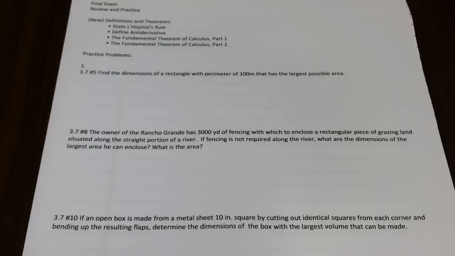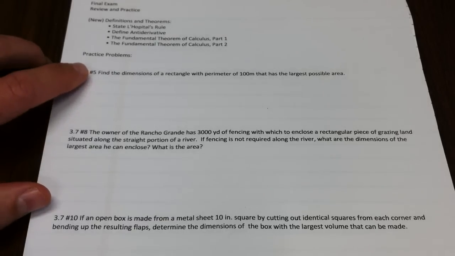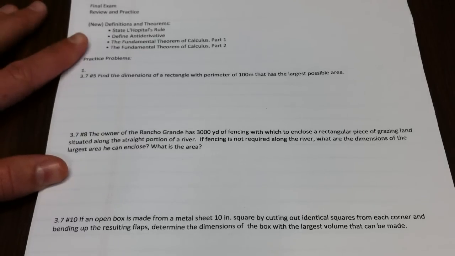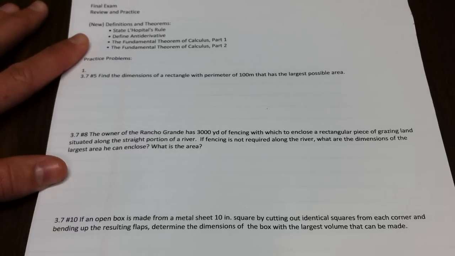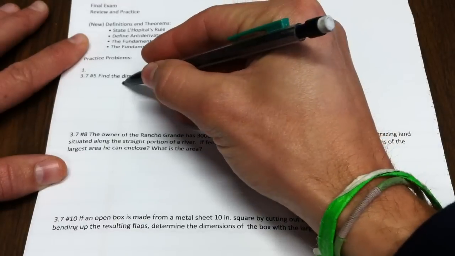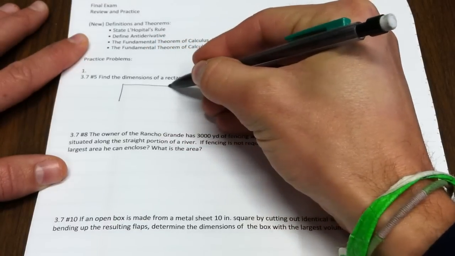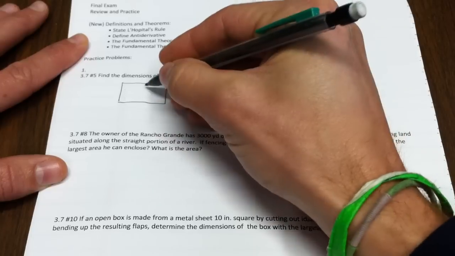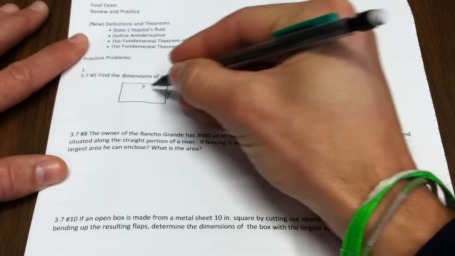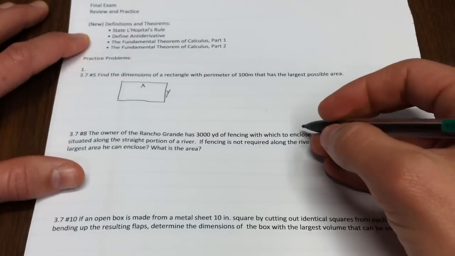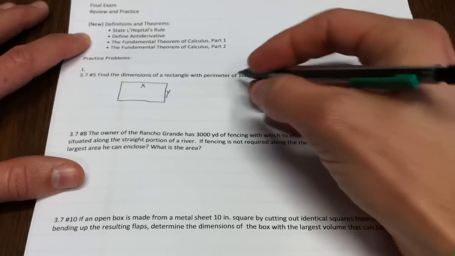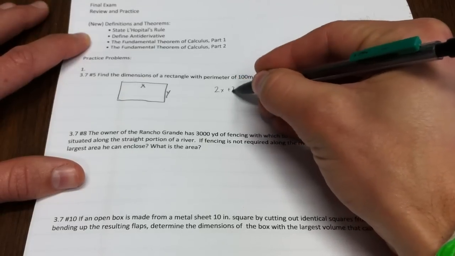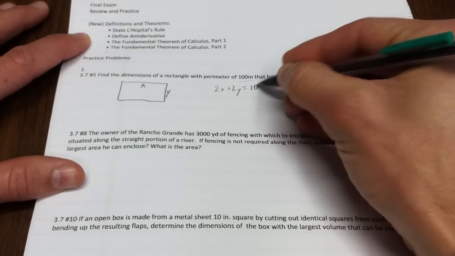Let's tackle a few review problems from 3.7, which deals with optimization problems. Find the dimensions of a rectangle with perimeter 100 meters that has the largest possible area. So first, I'll draw a diagram. I'm worried about having perimeter 100 meters. That's 2x plus 2y equals 100.